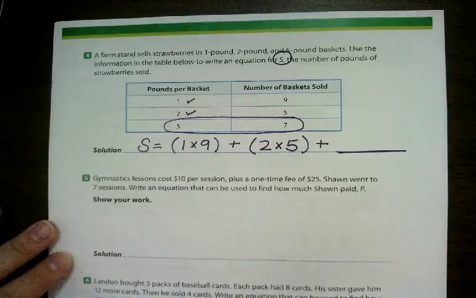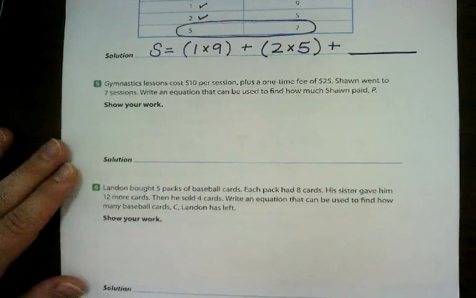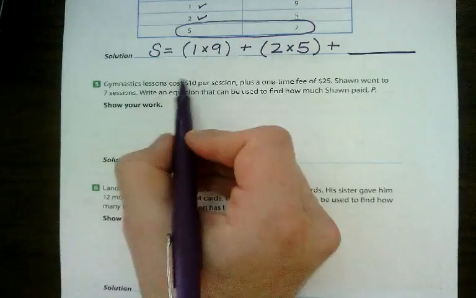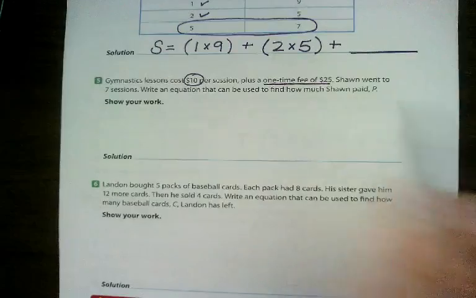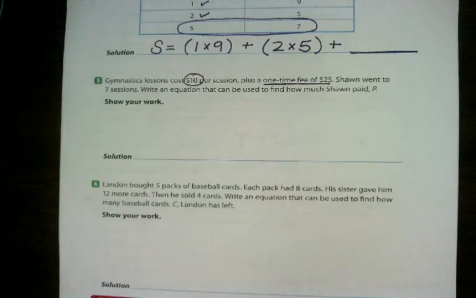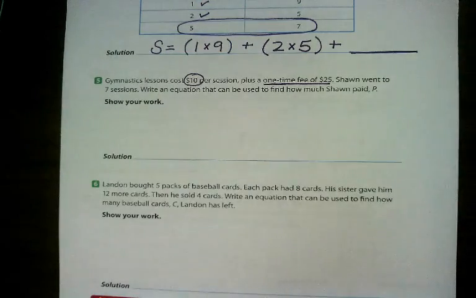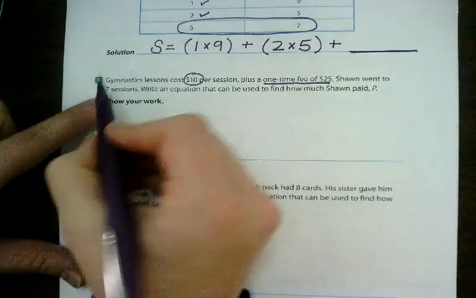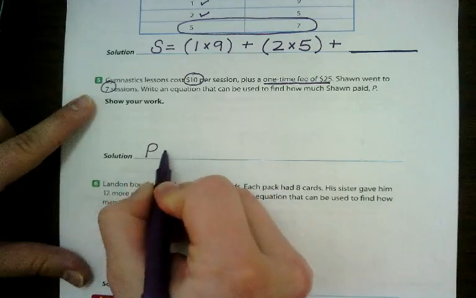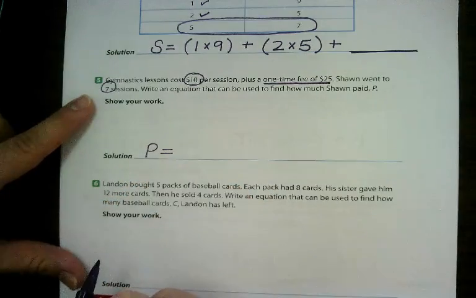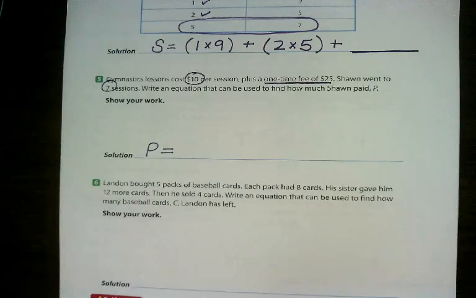Okay, pretty quick. Number 5. Gymnastics lessons cost $10 per session plus a one-time fee of $25. Sean went to 7 sessions. Write an equation that can be used to find out how much he paid. P equals, how much is it per session? $10 per session.